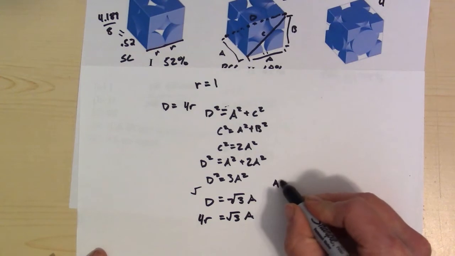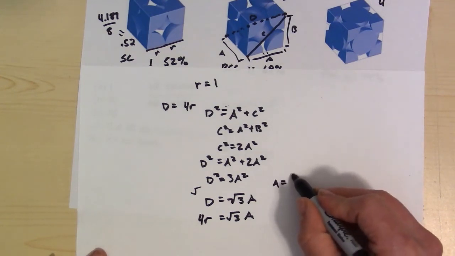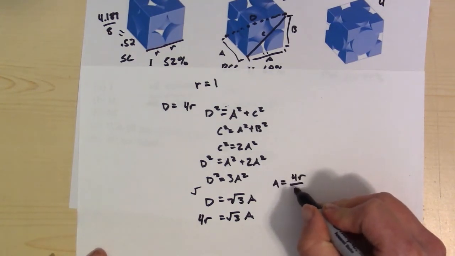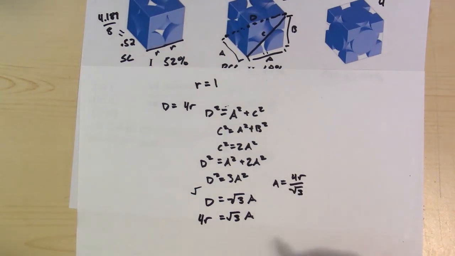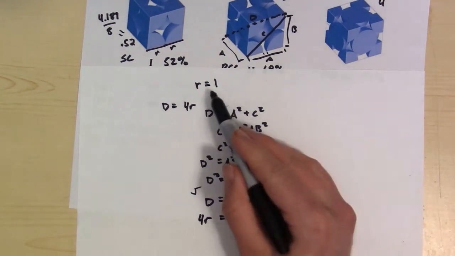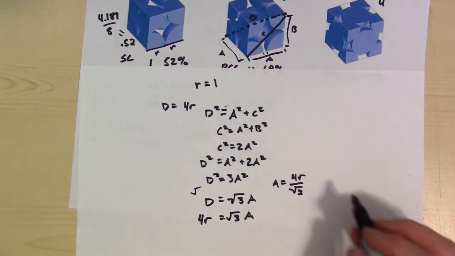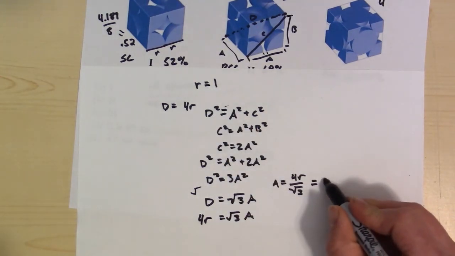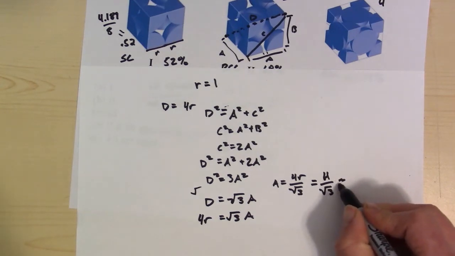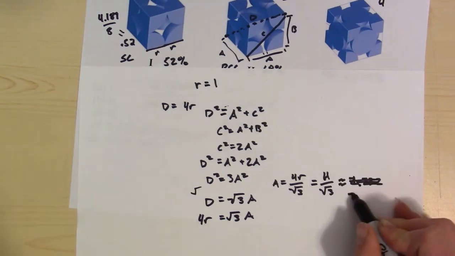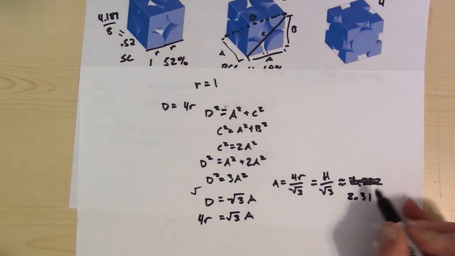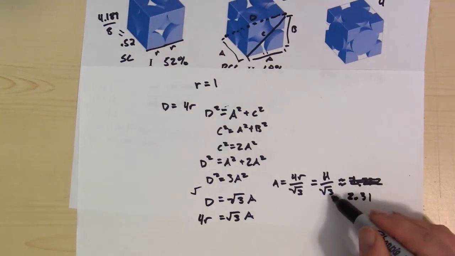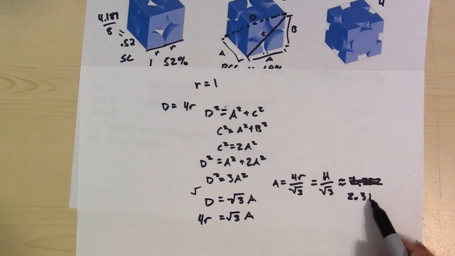So A is equal to 4R divided by the square root of 3. So again, R is equal to 1 in our example here. So A is equal to 4 over the square root of 3, which is approximately equal to 2.31. If you take 4 divided by the square root of 3, it's 2.31.